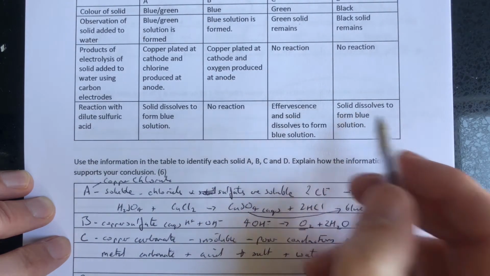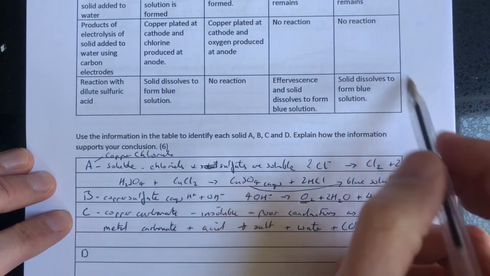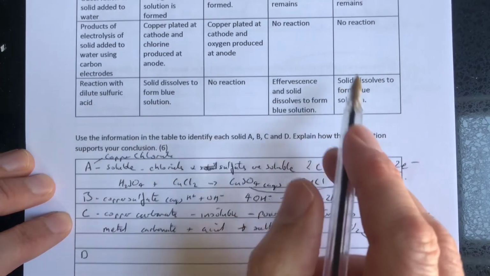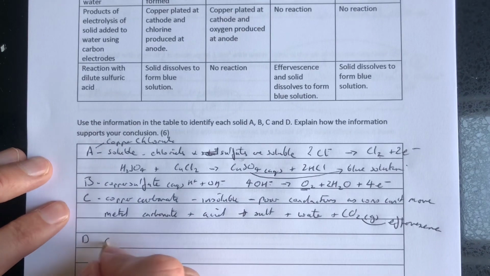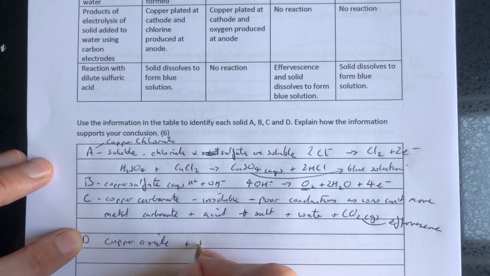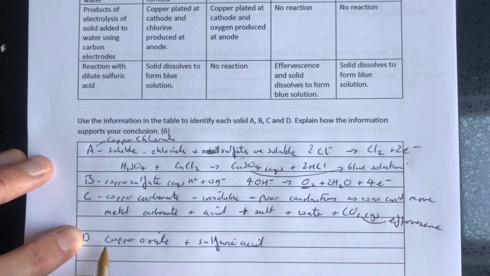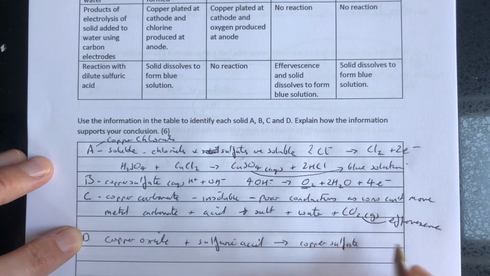D. Right, so the only thing we've left to talk about here now is the reaction with sulfuric acid. So we're saying D is copper oxide, if you remember. So for D, we need to say that as well, copper oxide. Okay, so copper oxide plus sulfuric acid. This is a metal oxide. This is another neutralization we need to know. Metal oxide plus sulfuric acid makes salt plus water. That's going to be copper sulfate, and this was, as I said a moment ago, one of the core practicals you did in year 10, plus water. Copper sulfate is again a blue solution.